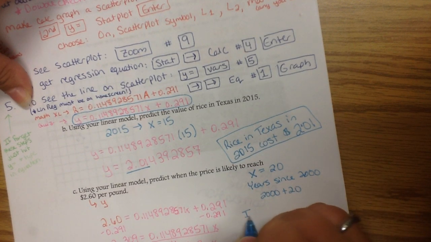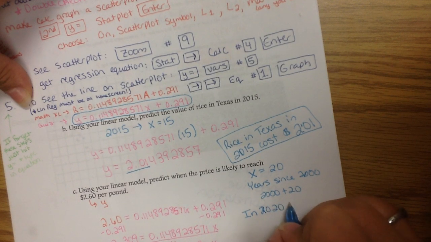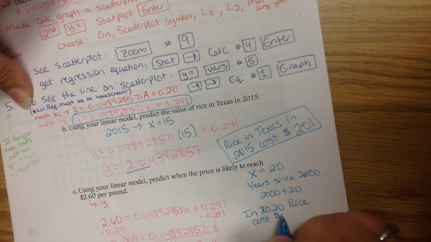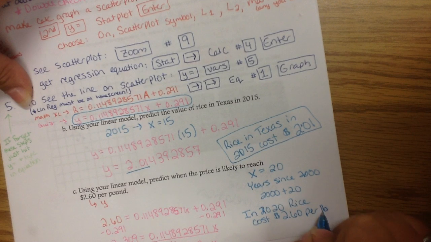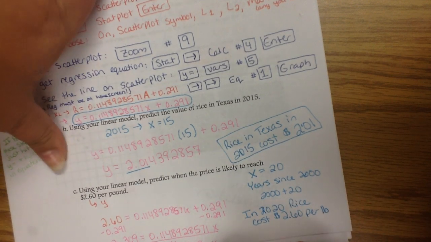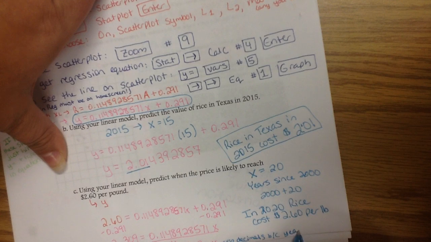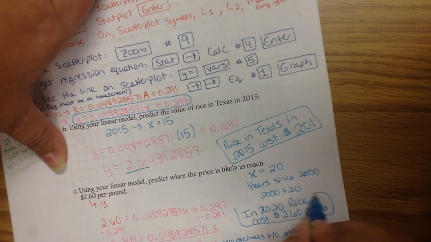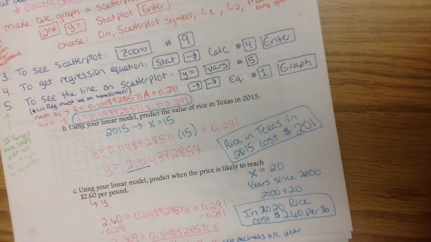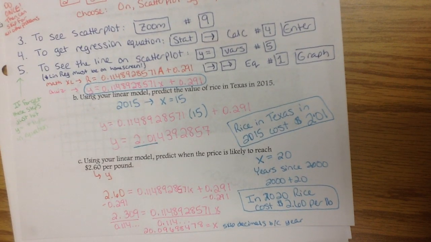So it would be in 2020, rice cost $2.60 per pound. And remember that you get to skip the decimals because it's a year. Okay, so that's your answer. In 2020, rice cost $2.60 per pound. Oops, that's kind of off the screen.